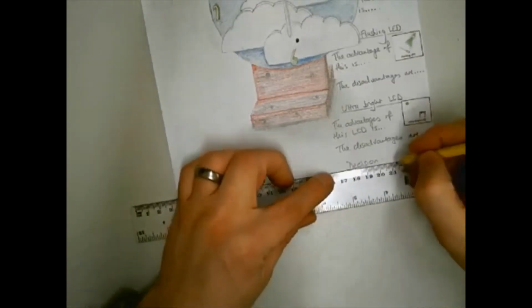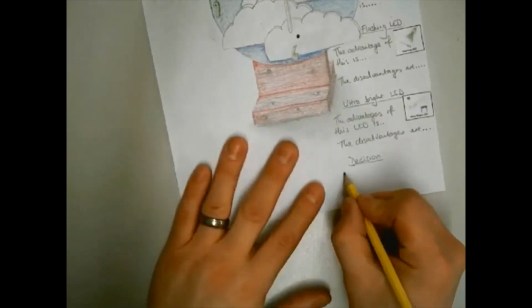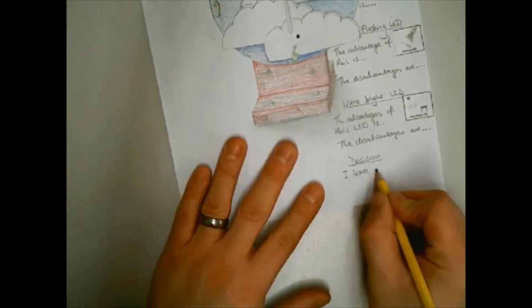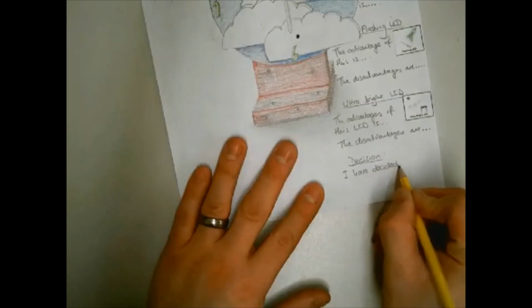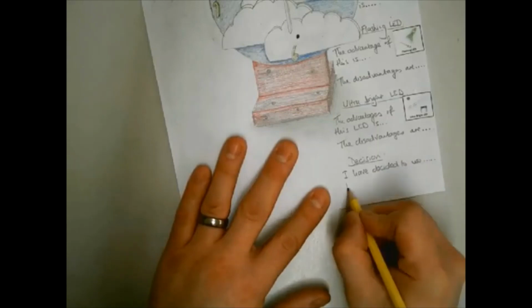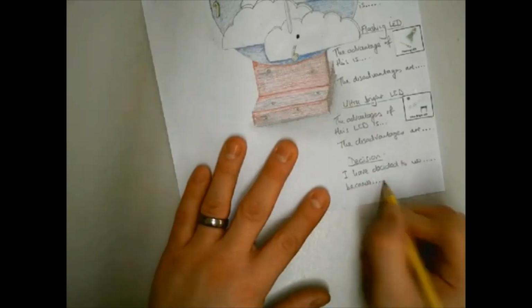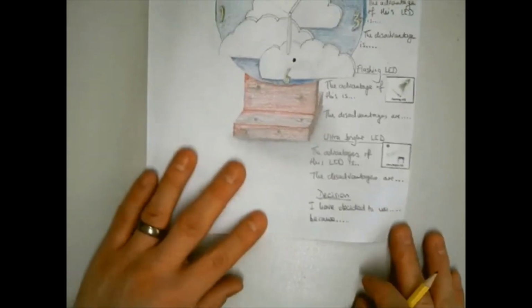Finally, you will need to decide which LED would be best for your design. Make sure you have explained why you have made the decision. For example, I have chosen the multicoloured LED because I think it would suit my design best. It will look like a rainbow in the sky and grab people's attention for longer periods of time, stopping the user from getting bored with the clock design.